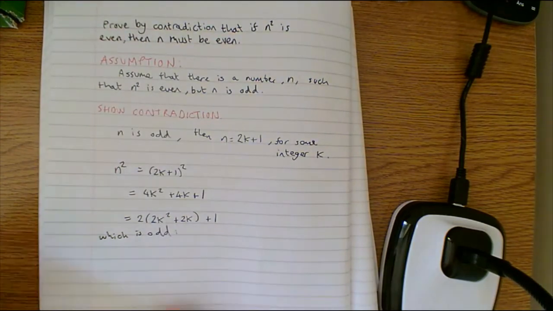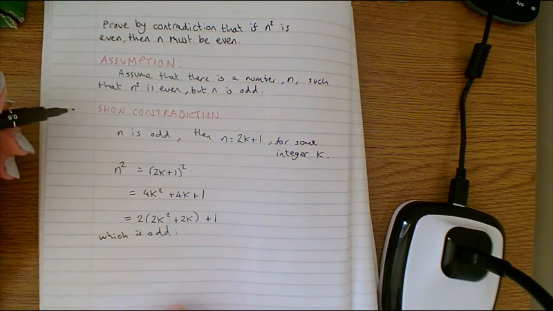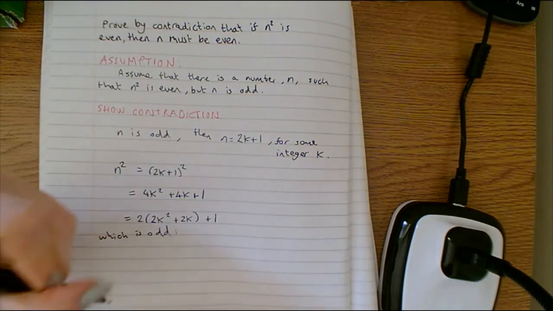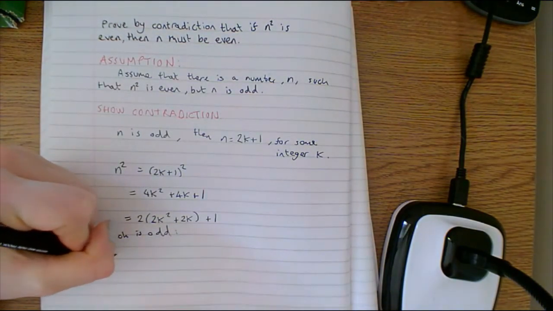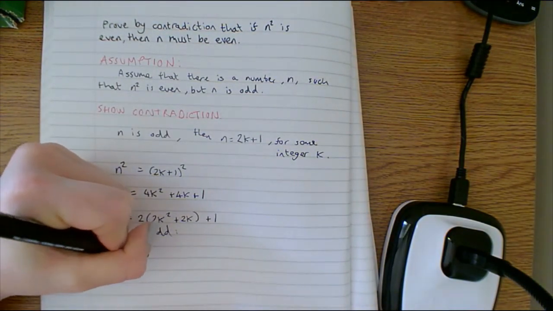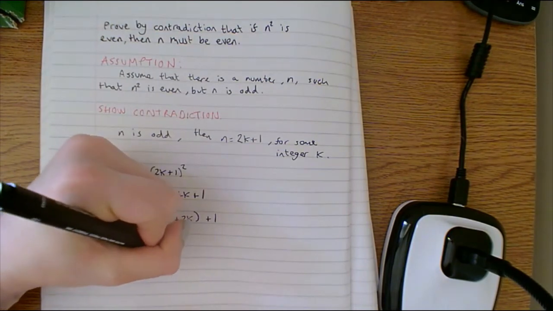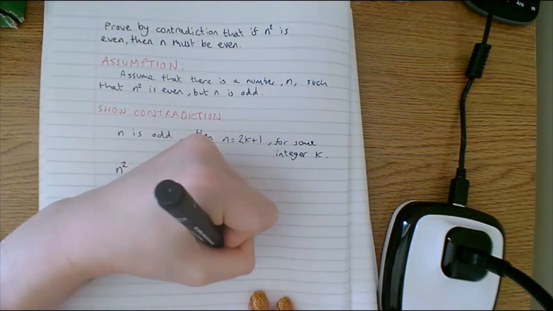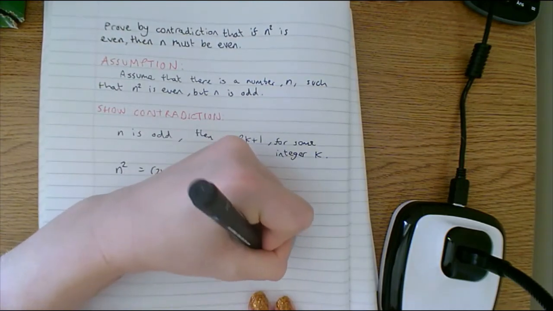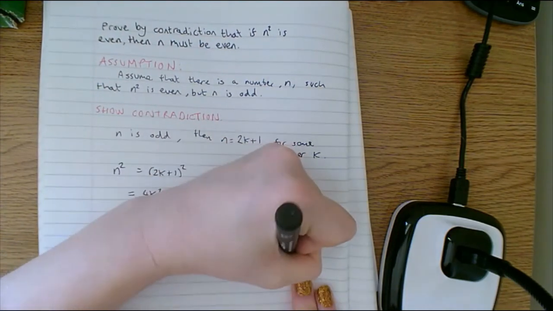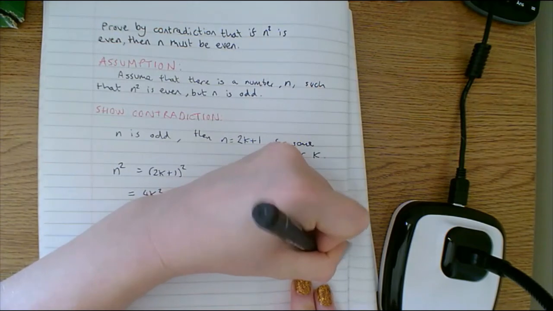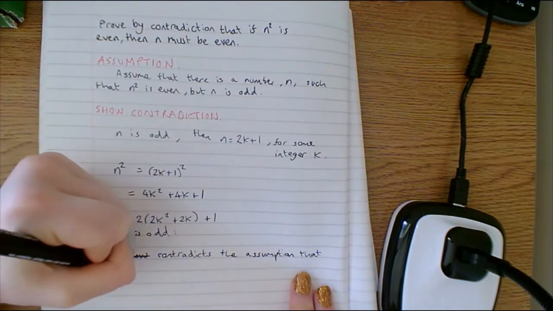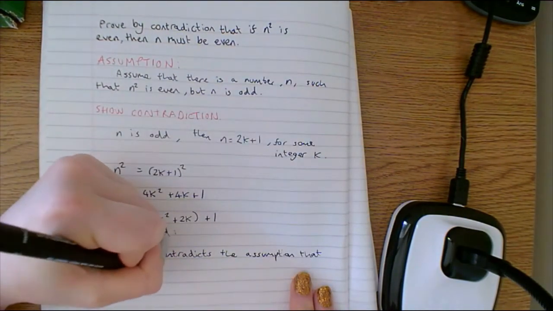And so now, being really careful to actually show your contradiction, we're going to write out explicitly: this contradicts the assumption that n squared is even.